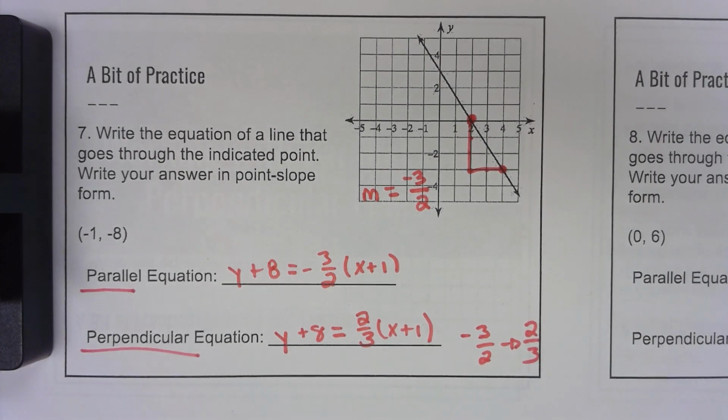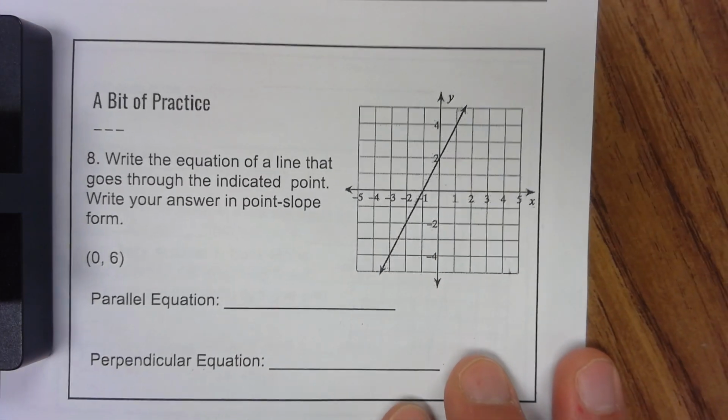Okay, let's do one more together, and then you're going to have a couple to practice on your own. But let's try this one more time.